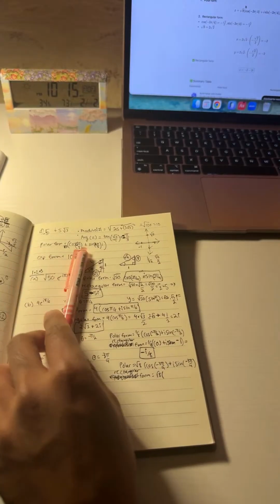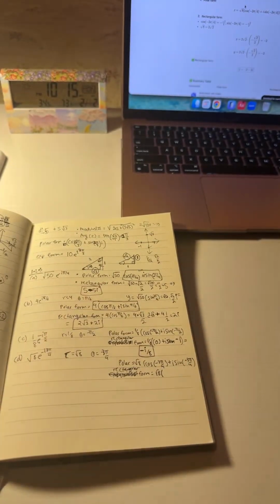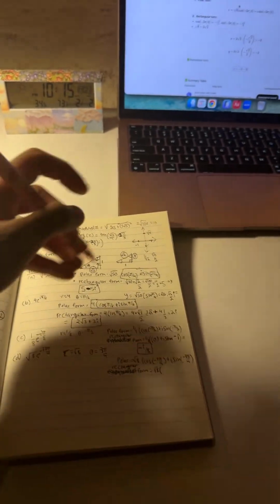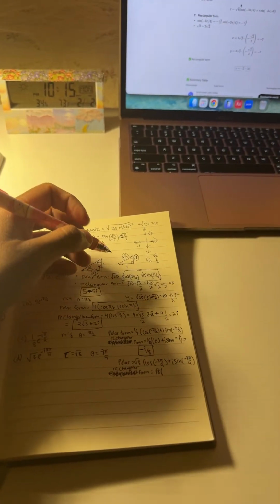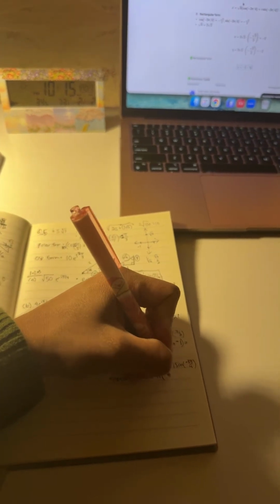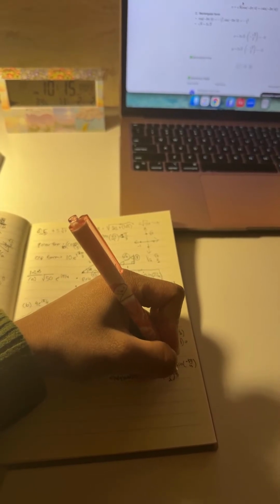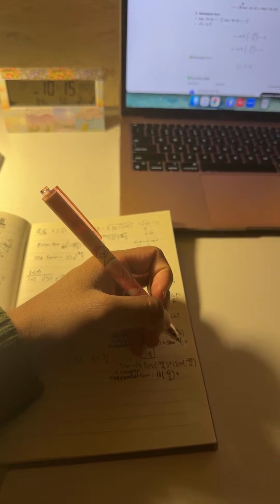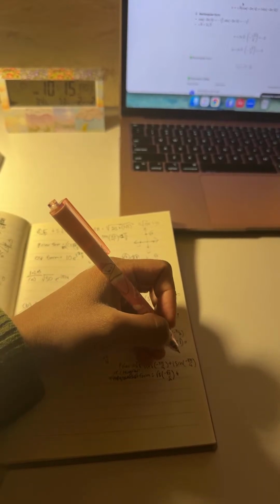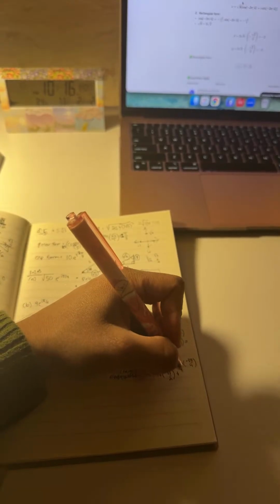So cosine of negative 3 pi over 4 is actually negative root 2 over 2, plus sine of that would be the same thing.